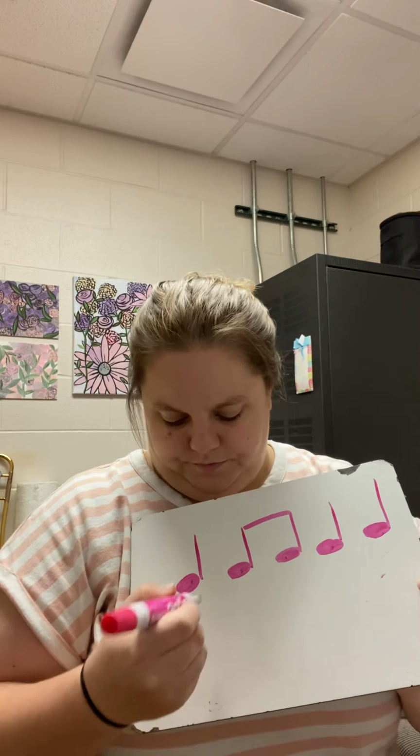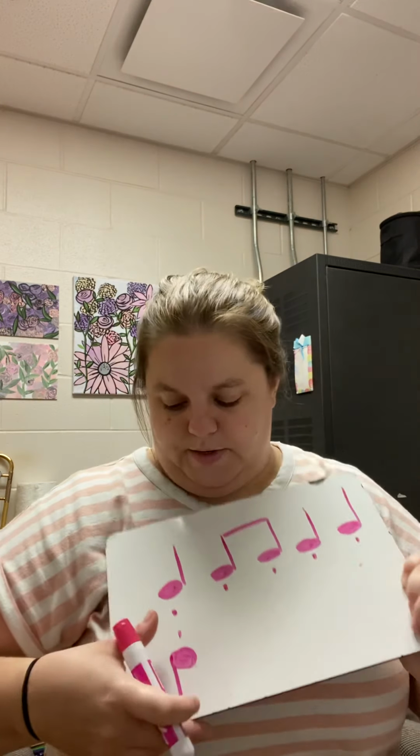But what if I don't want smooth and connected? I want something that's very short and detached. I will draw these little dots under. They could be over, and I think I put them on the wrong side because I'm upside down. There we go. They could be over my note as well. So under or over my note, but not next to. These are staccato marks. They tell me that I'm going to play it short and detached.